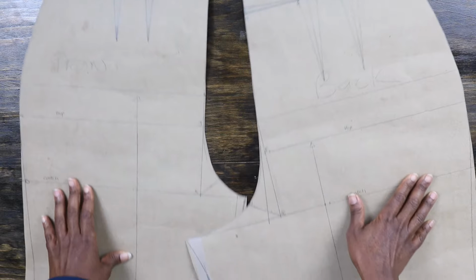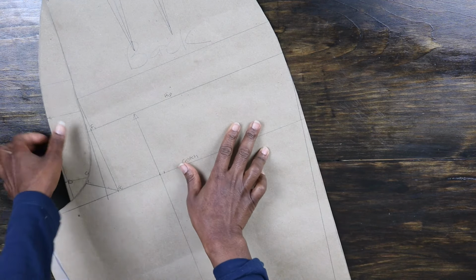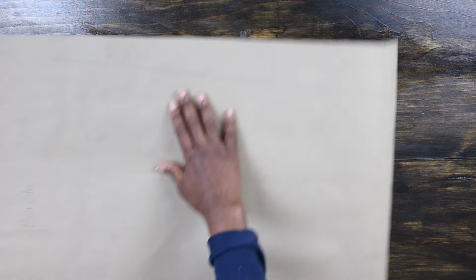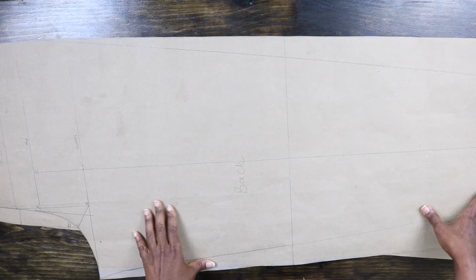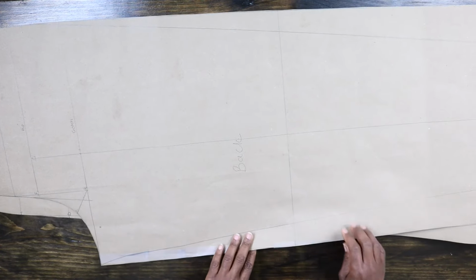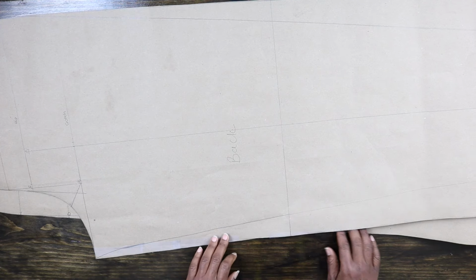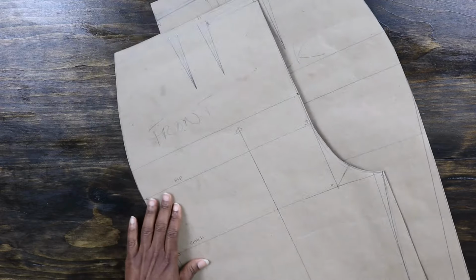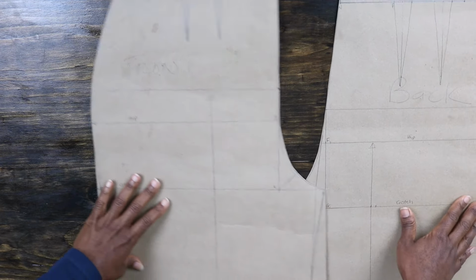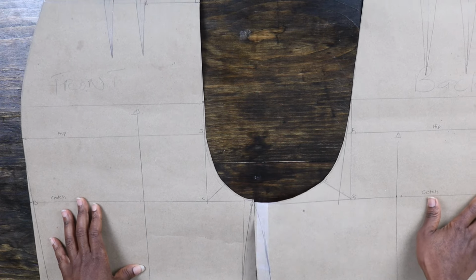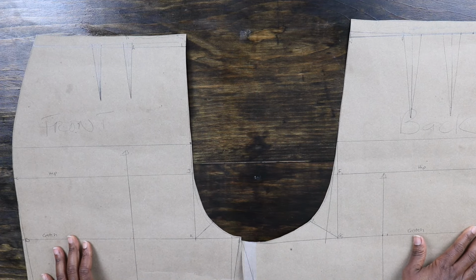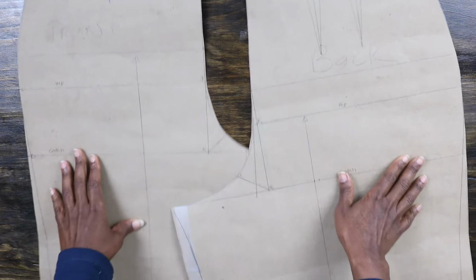Pause the video as many times as you need to understand. Take your time and go through it. I promise you, if you take your time, you will be able to draft your own pattern that fits you so well. This is the best pants I have ever worn. Well, maybe not ever worn, but for the past few years, I haven't found pants that fit me the way this one fits me.